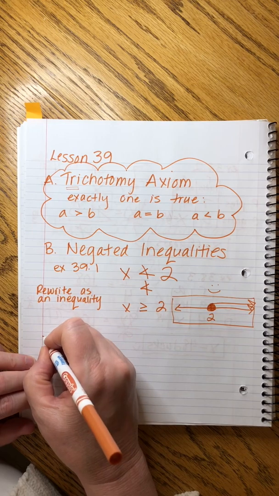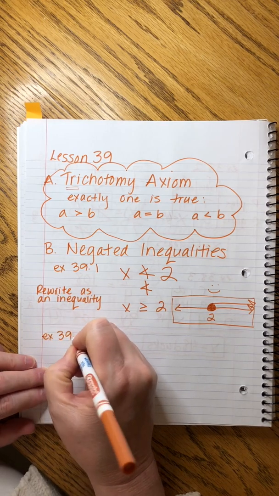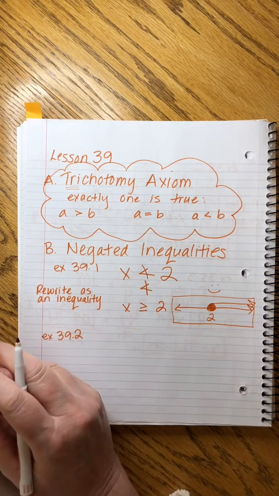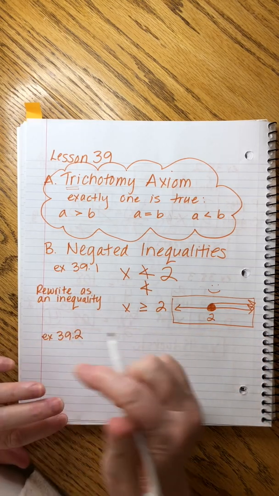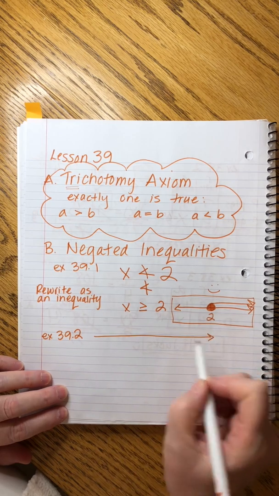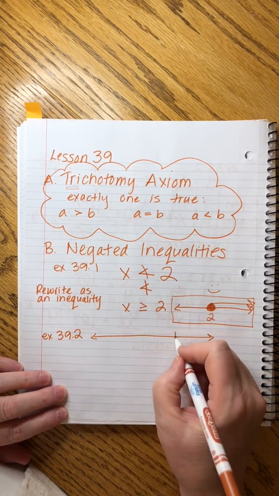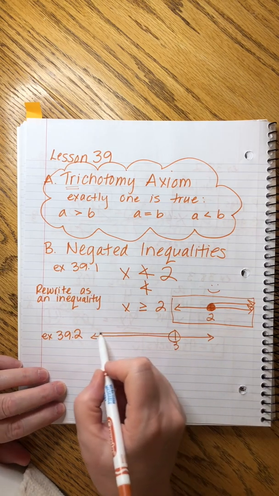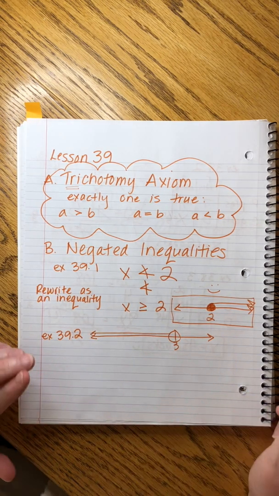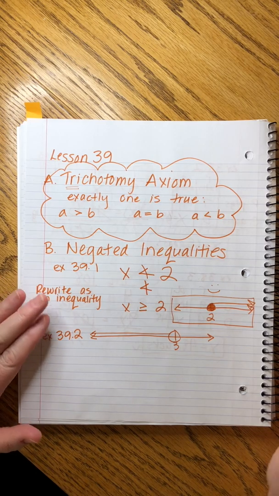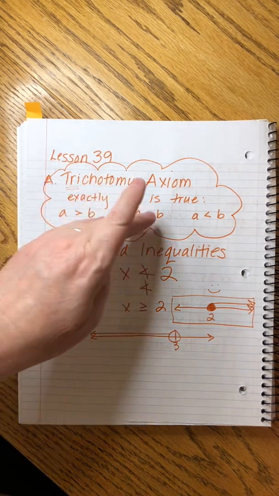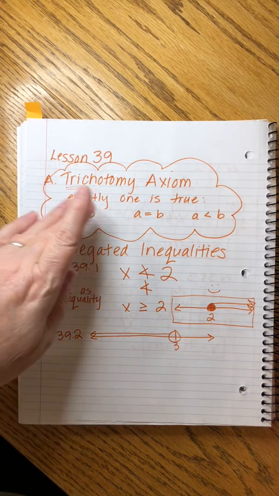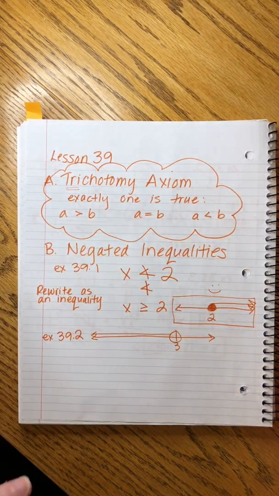Problem 39.2, there's just one more of these. Write both an inequality and a negated inequality that describe this graph. So let me draw you the picture. John gives us this. He's got 3, he's got an open circle, and he's got this way. So what that means is he wants us to write it first using whichever of these are true, and then writing it again using whatever of these are not true with a slash through it.